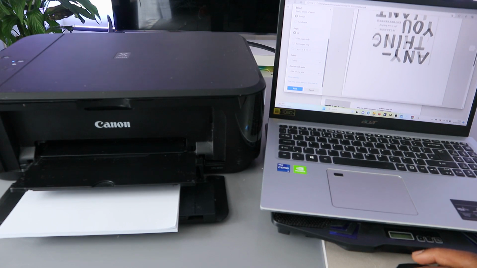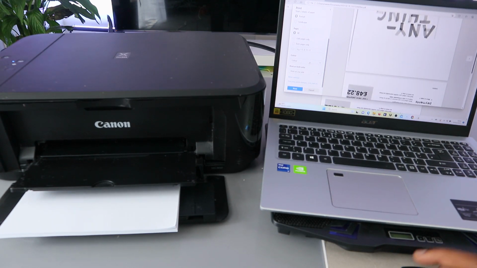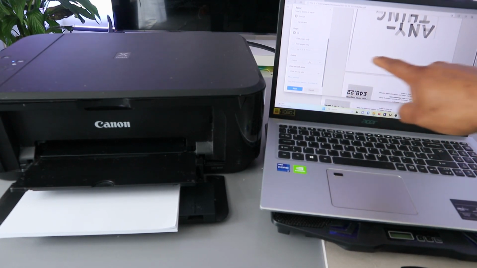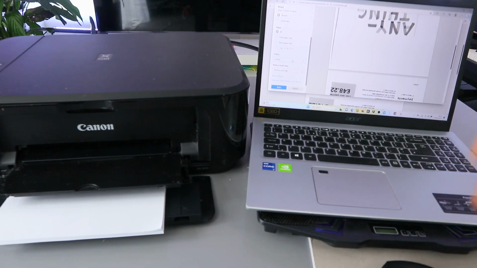Now the other option is for you to select the color of your document. So you need to select the color. The color of this document is black, so I won't be able to add color.